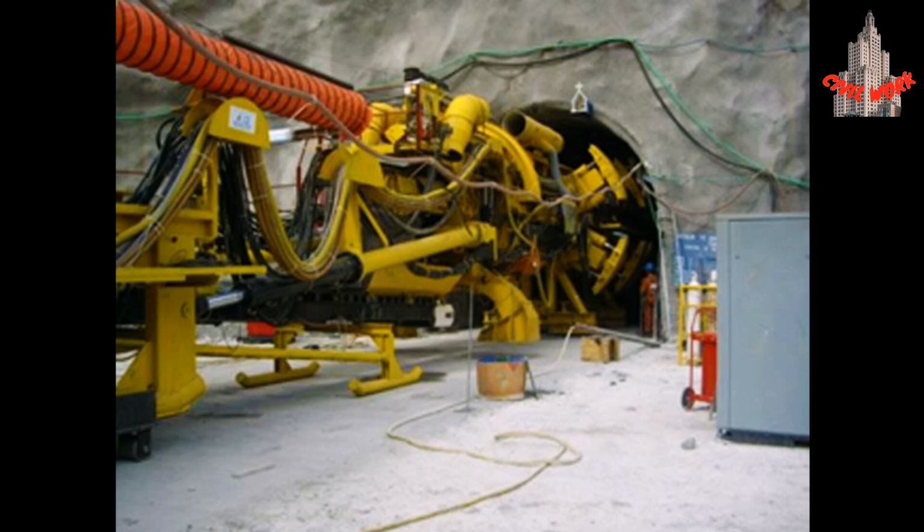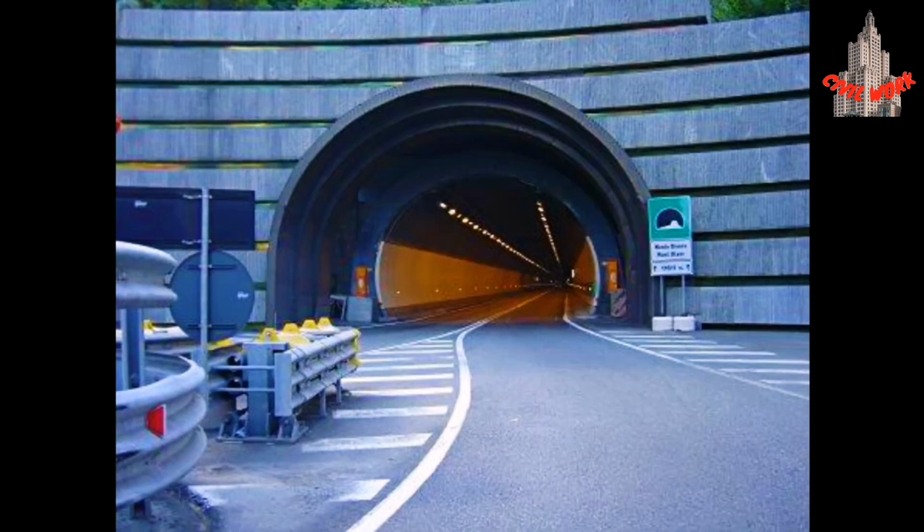This is a tunnel boring machine, TBM, and it excavates the tunnel. It is a visual demonstration of the tunnel boring machine. Then this is the finished form of a tunnel.